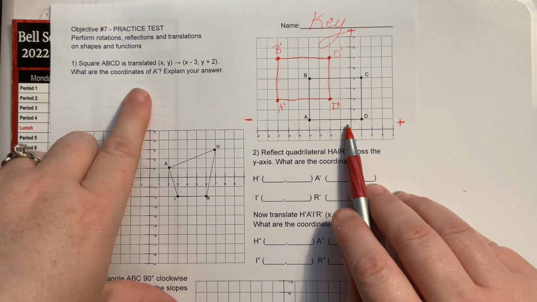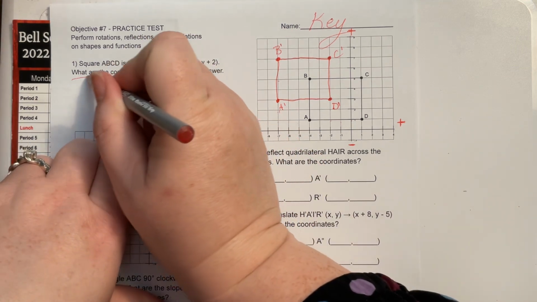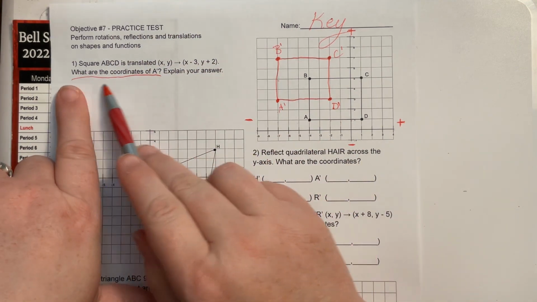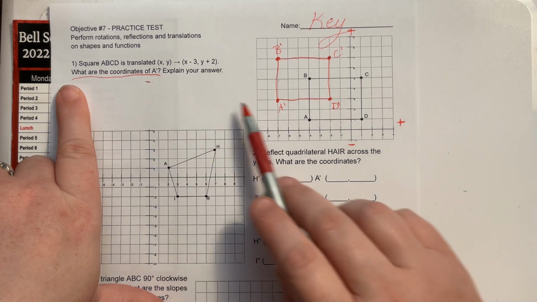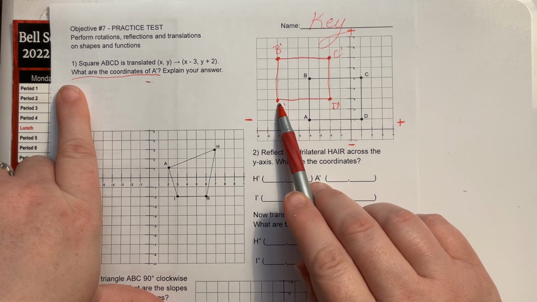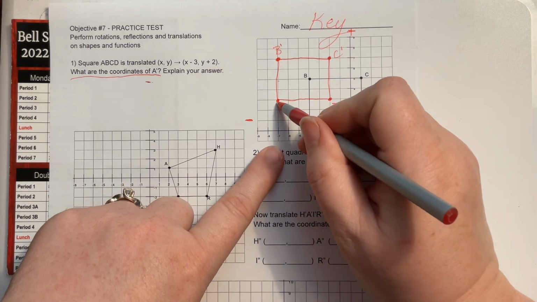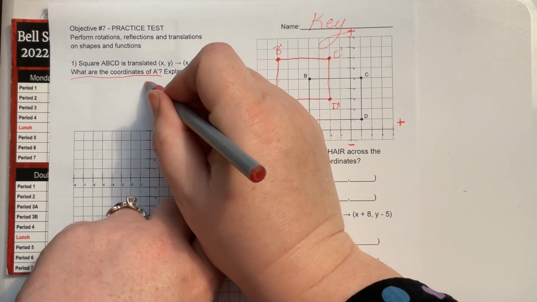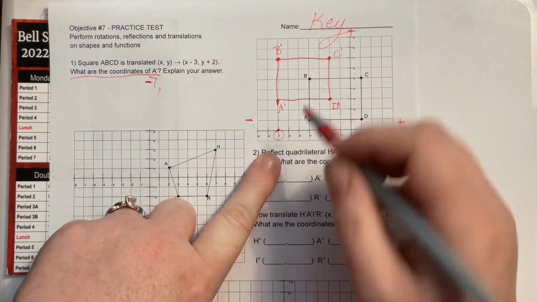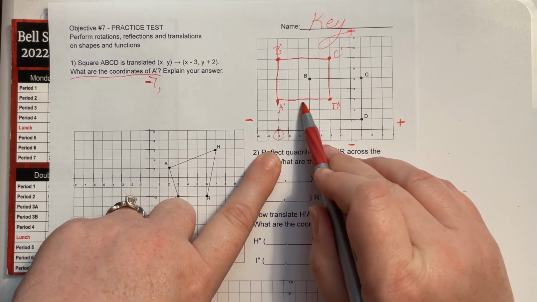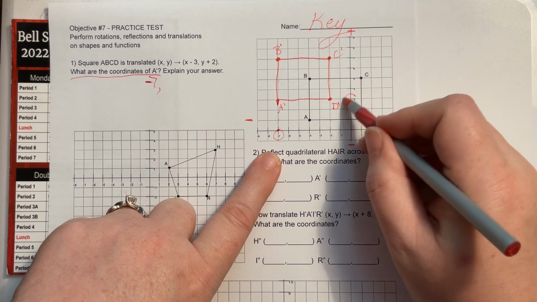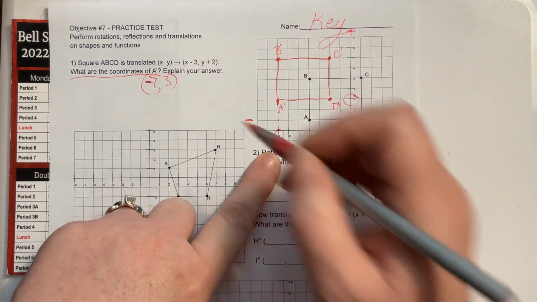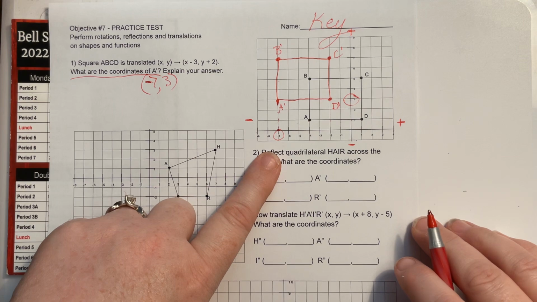Now, let's look at our answer right here. What are the, I meant question. Our question is, what are the coordinates of A? Well, here's A right here. So what are the coordinates? So let's look down. Here's our x at -7. And we'll go over here to our y right here at 3. There we go. That's our coordinates.